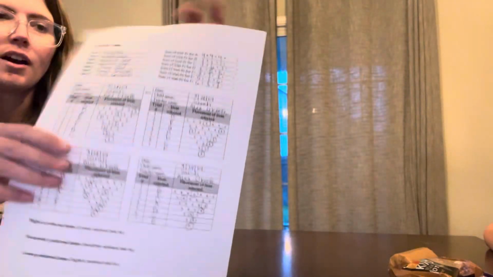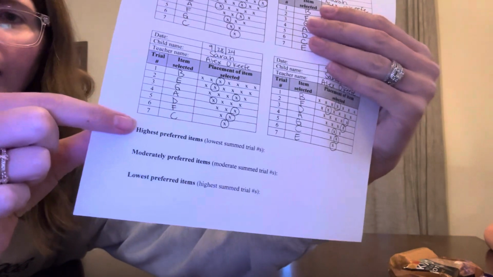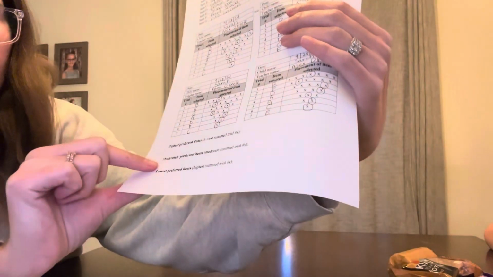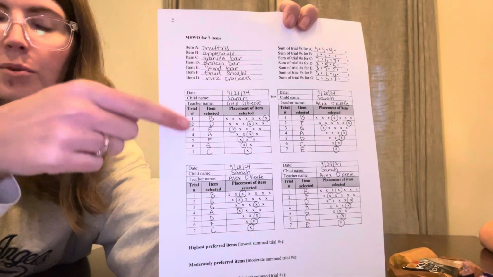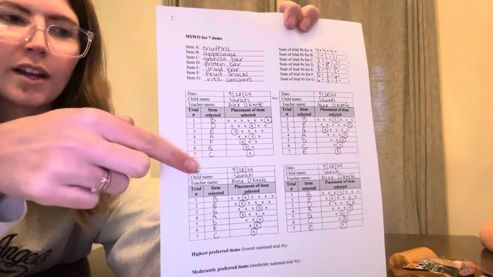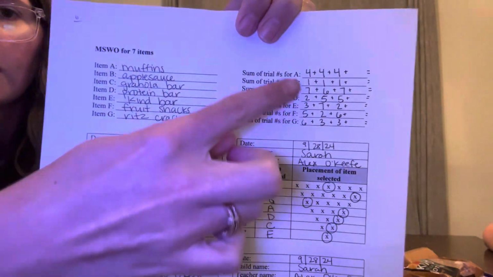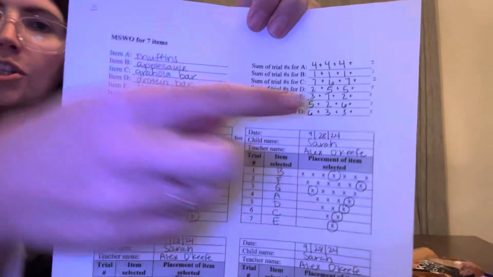And then you want to determine the highest preferred item, the moderately preferred items, and the lower preferred items. You do this by calculating the position or the trial in the order that they selected them in. So you can see that I've already started to calculate where each item was and when she picked each item. So I'm going to finish calculating that. For A, for muffins, she selected it at number 4. And you're going to just add them up on the side.